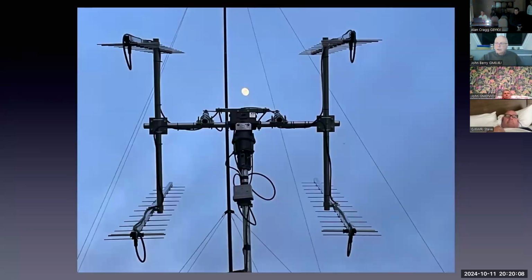So that's my little array, 4 elements. Low noise amp as the block below the rotator. It's a rotator in azimuth and elevation. There's a combiner somewhere in the middle there. And it works, and it works well, and I can do well on receive. But I need to get myself 500 watts to really participate. But for now, I'm very pleased.